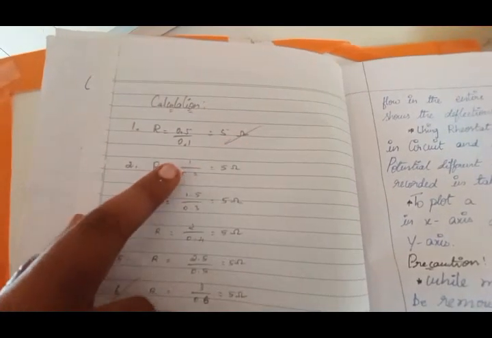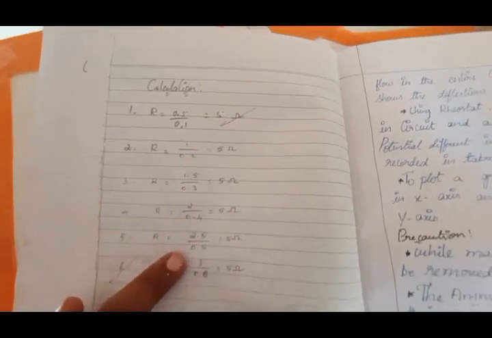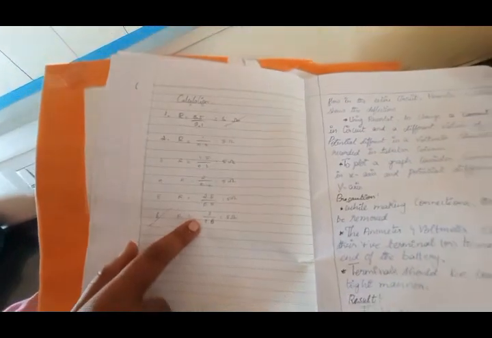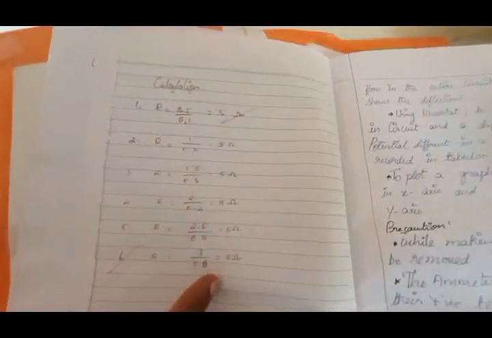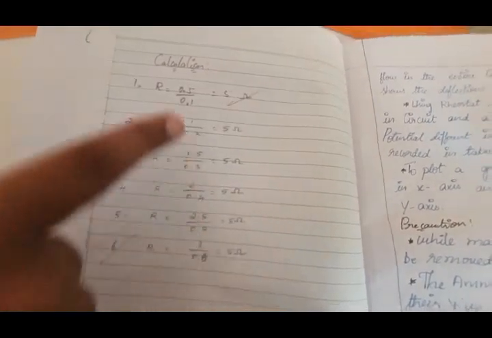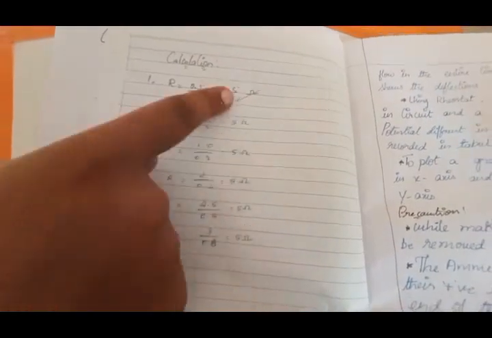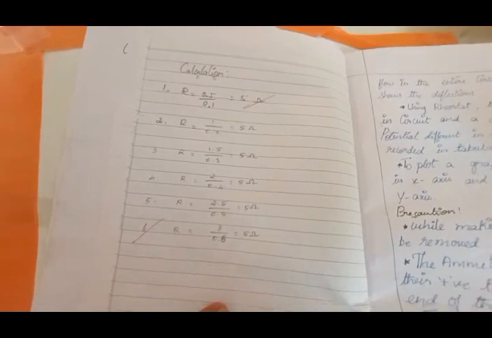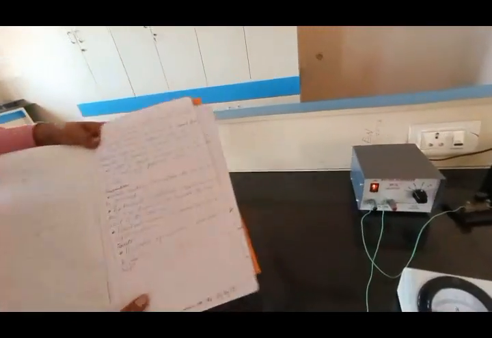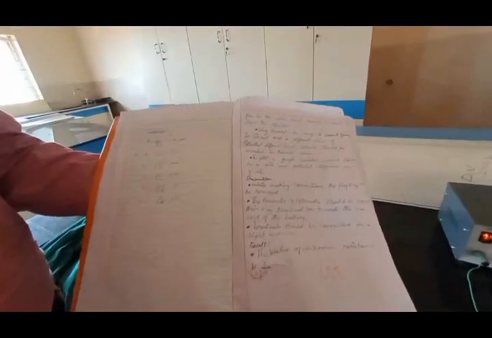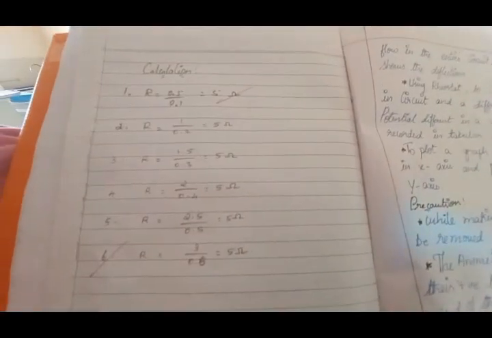Similar to this, we have to do it for all the other voltage and current readings. After that, we have to take the average of all the resistance values. If you take the average of those readings, it will give you the unknown resistance. So this is the calculation procedure of the given experiment, Ohm's law.